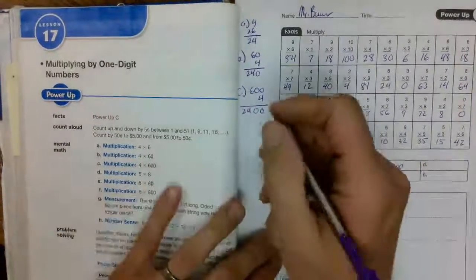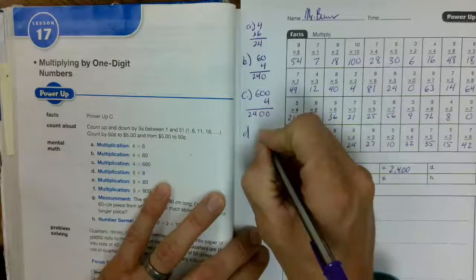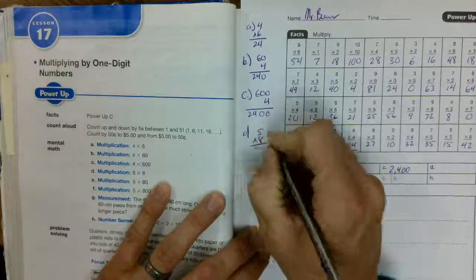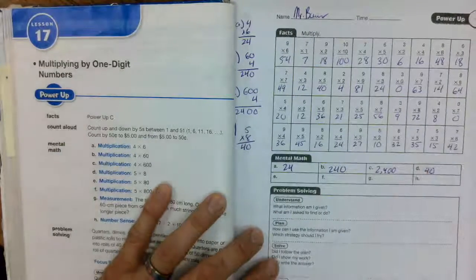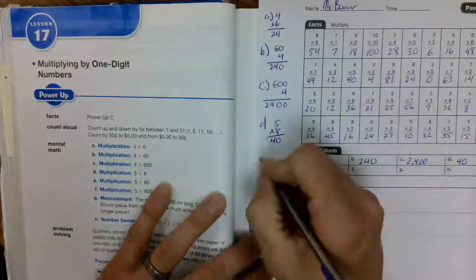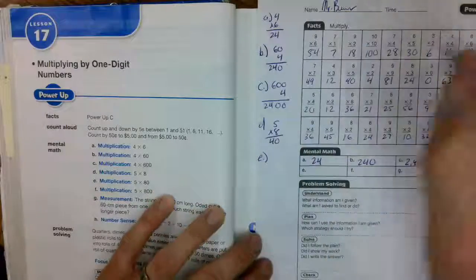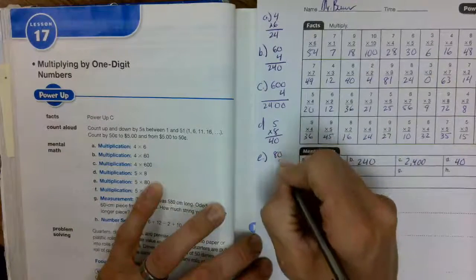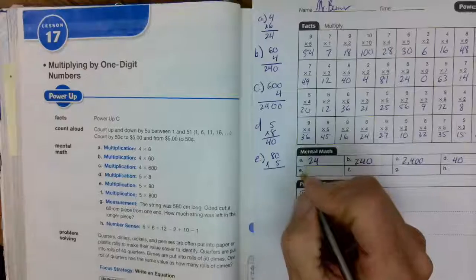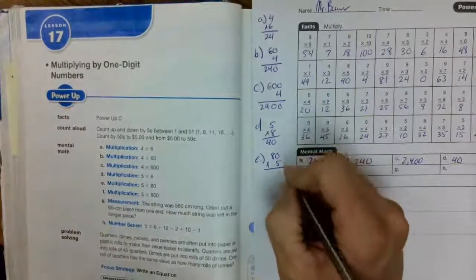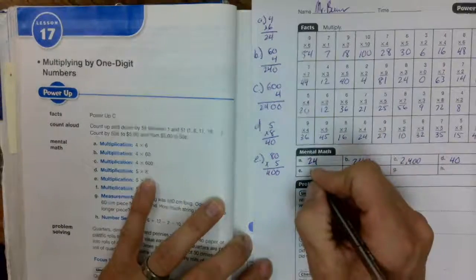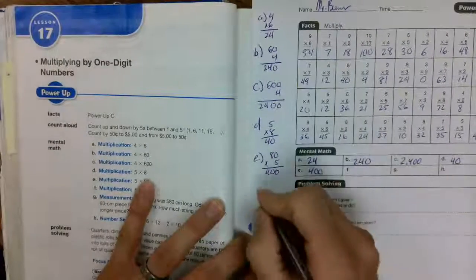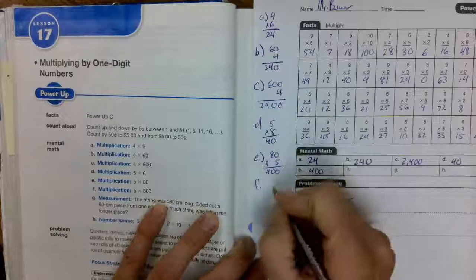D says 5 times 8. And 5 times 8 is 40. Use your multiplication table if you need to help you solve these. Pause the video if I'm going too quickly. Now 80 is on top. 5 times 80. I like to put the 80 on top. 5 times 0 is 0. 5 times 8 is 40. So that was 40. This is 400. 1 extra 0. F we already know is going to be 4,000.